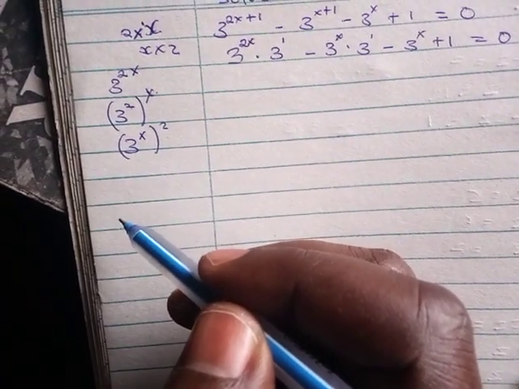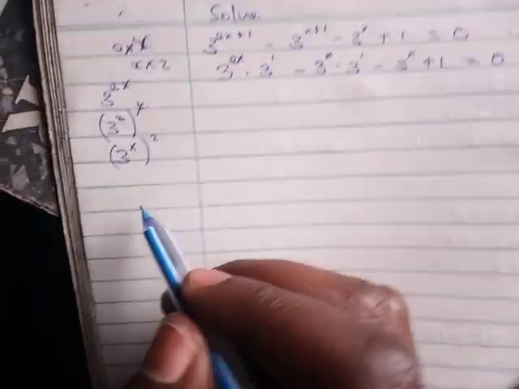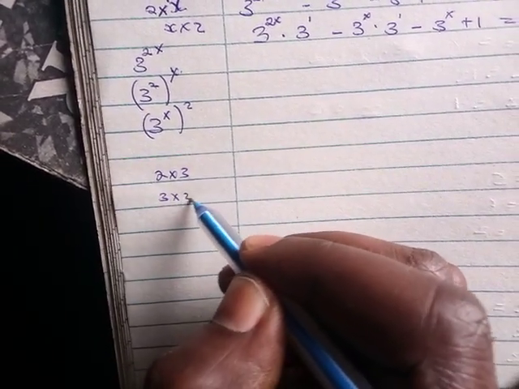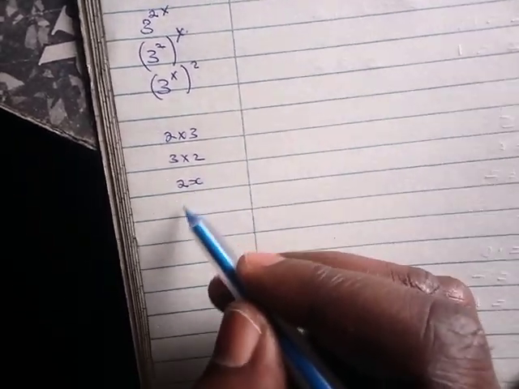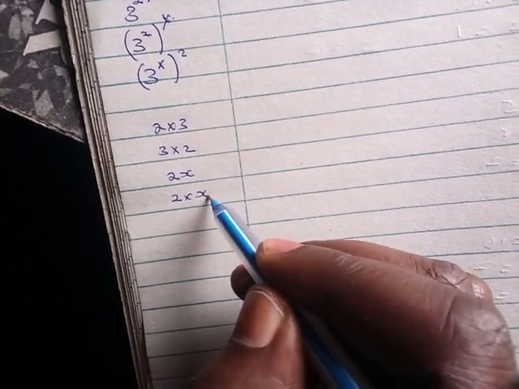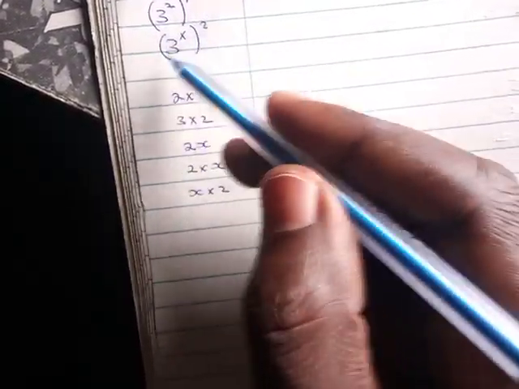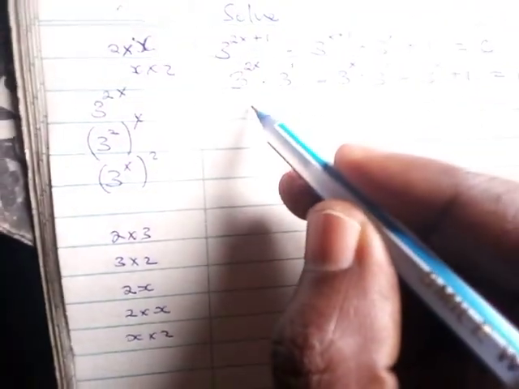It is all the same. Okay, you know that in multiplication the order does not matter. 2 times 3 is the same as 3 times 2. So when I'm having 2x, you can say this one is 2 times x, also x times 2. It is all the same. So that's what I've done here. I've interchanged them.